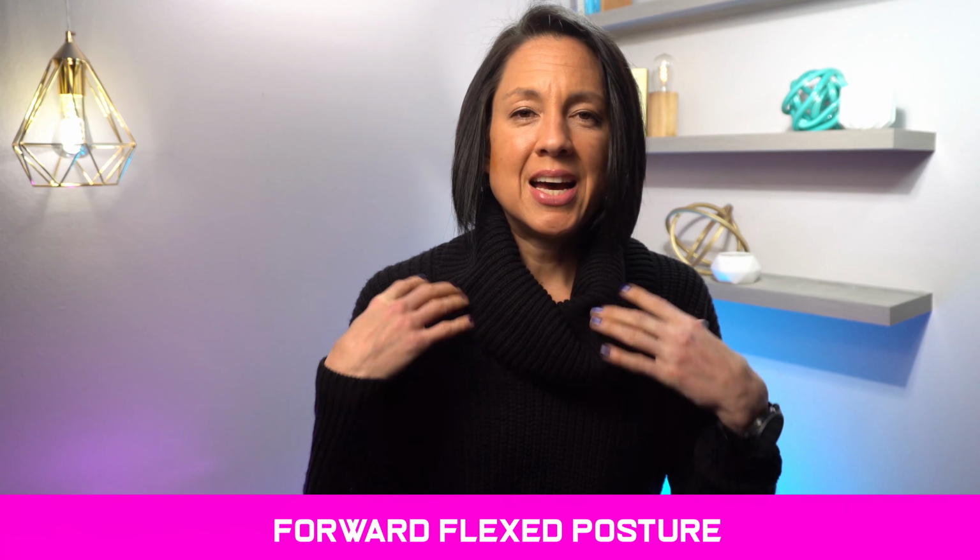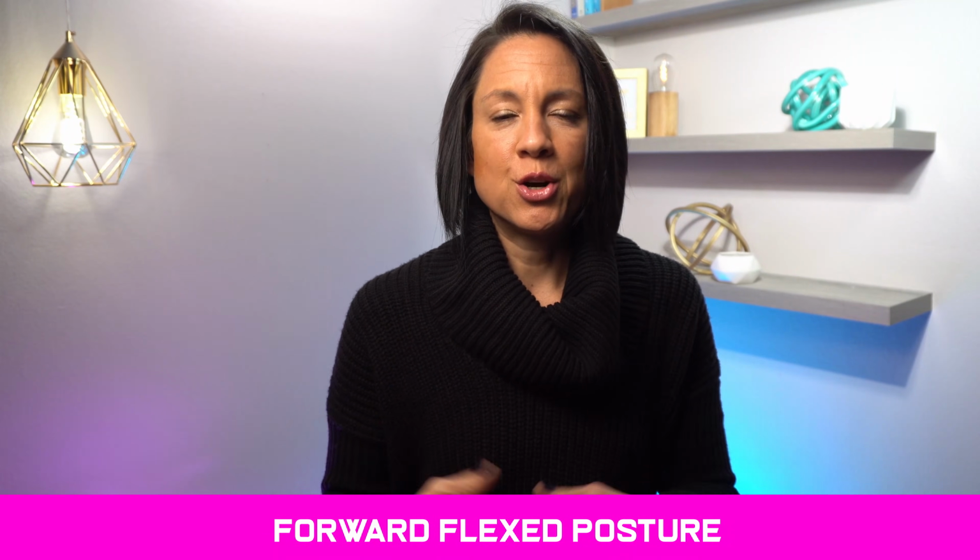Now, the other one that's a big picture kind of gait problem that I see that isn't necessarily associated with spasticity or an abnormal synergy pattern, but is very common when someone is recovering from a stroke or MS or someone who has Parkinson's disease, and that is a forward flexed posture. So when you're flexed forward, there is less distance between you and the ground, so you do have to work a lot harder to bring that leg through.